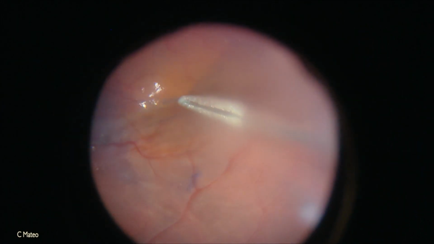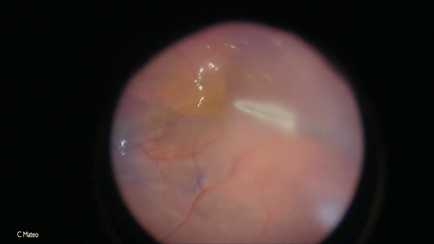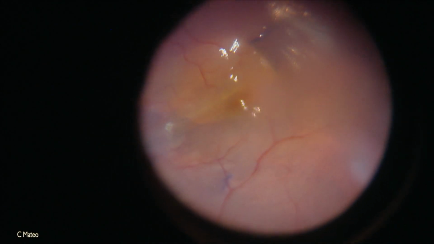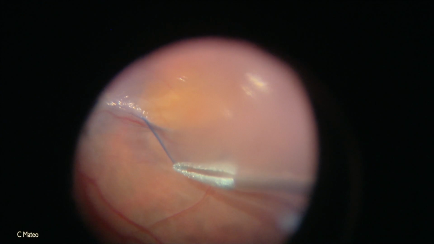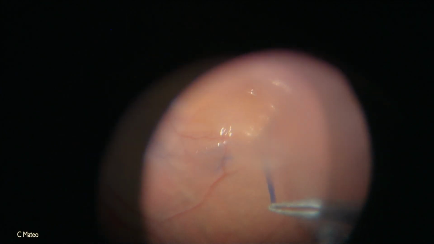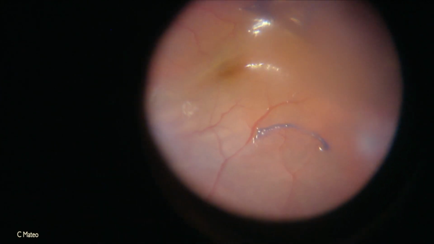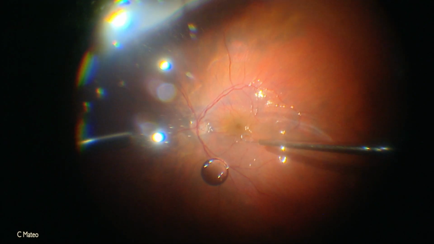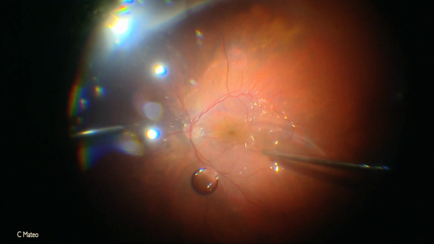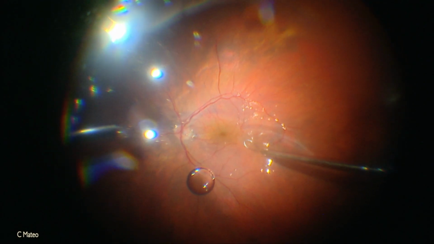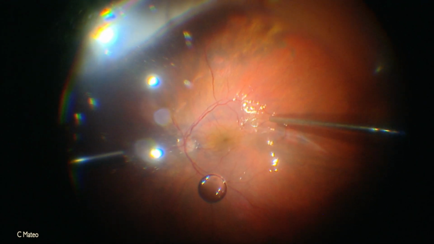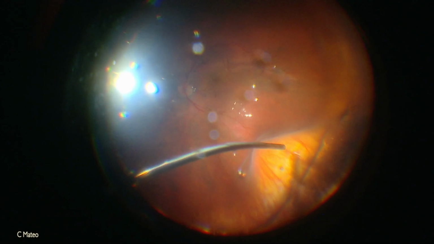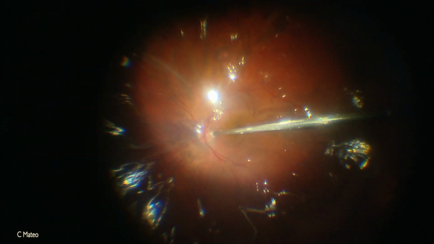Evidently, the internal limiting membrane could have been removed at the beginning of the procedure, before detaching the retina, but I'd rather do it in this step, preserving the rigidity of the retina when we detach it. And as you may see, perfluorocarbon liquid has pushed the subretinal fluid to the periphery. A small retinotomy is done as peripheral as possible in the superior temporal quadrant to drain as much as possible of the subretinal fluid. And at the end, SF6 10% is used to tamponade.